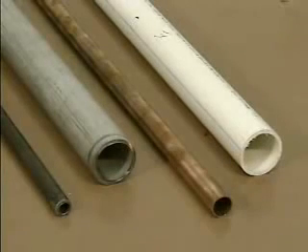Some of the most common piping used in industrial systems is made from metals such as carbon steel, stainless steel, and copper. One type of plastic piping called polyvinyl chloride, or PVC, is also widely used.